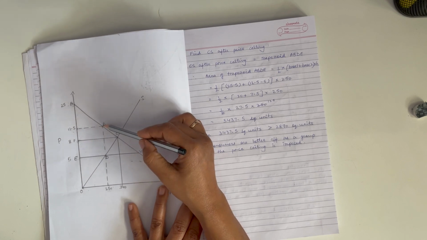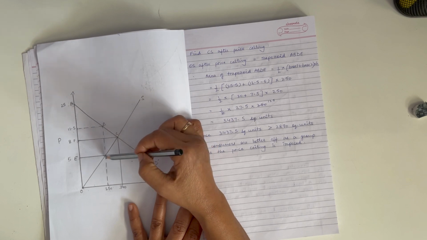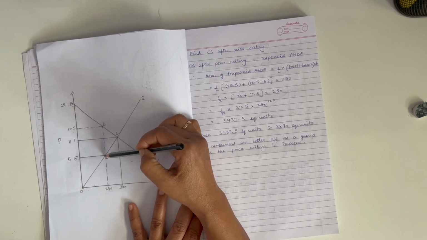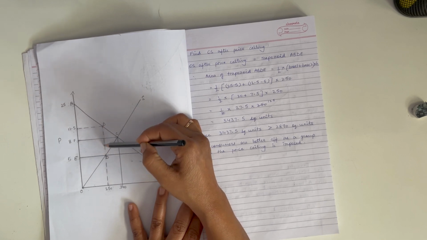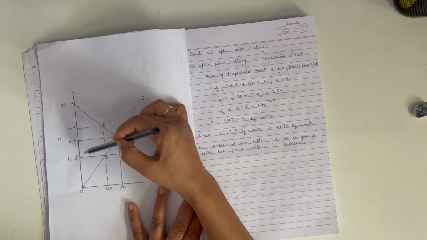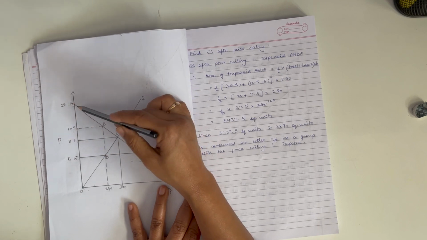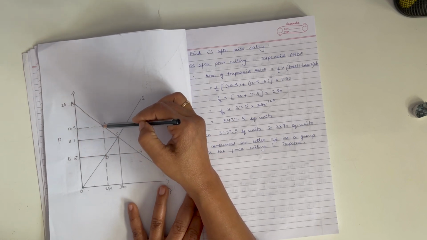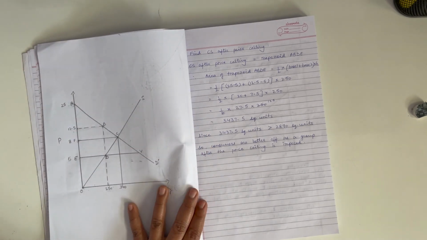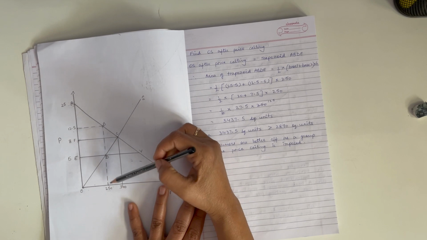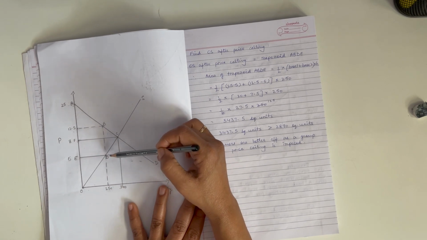Now, why haven't we taken this area B, C, D, this triangle? Because our supply is limited to these 250 units. So we have to take just this area into consideration for consumer surplus. Do you understand me? Because at a price ceiling of $5, suppliers are not willing to supply more than this.